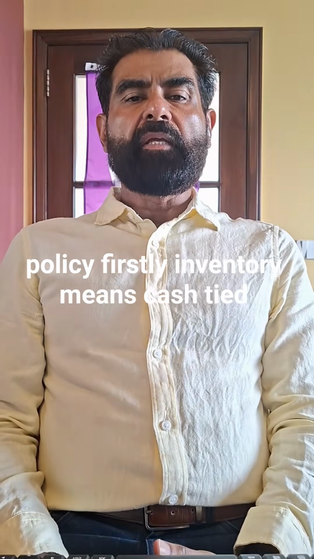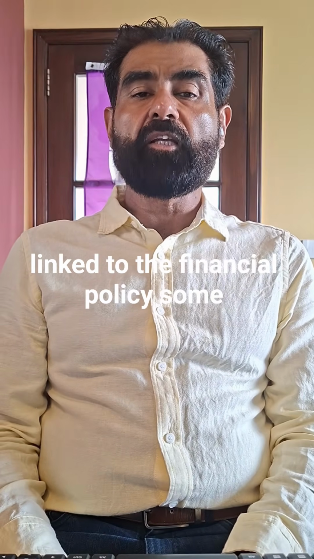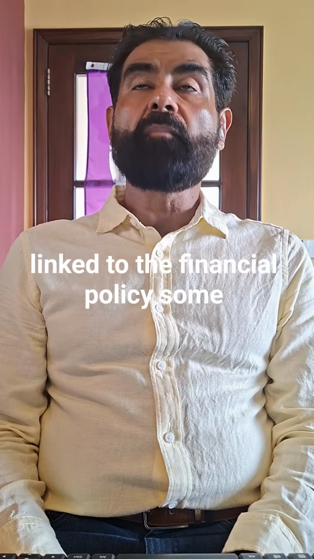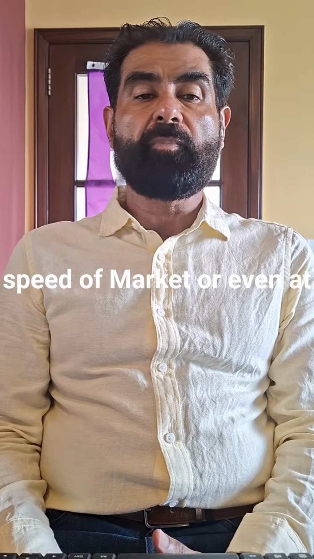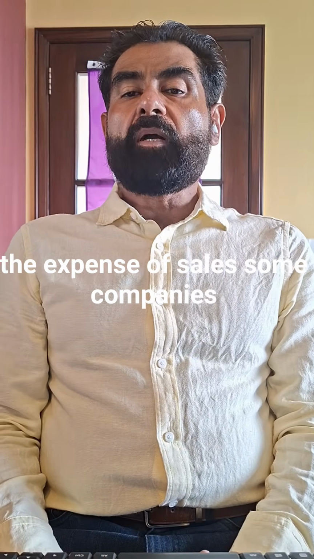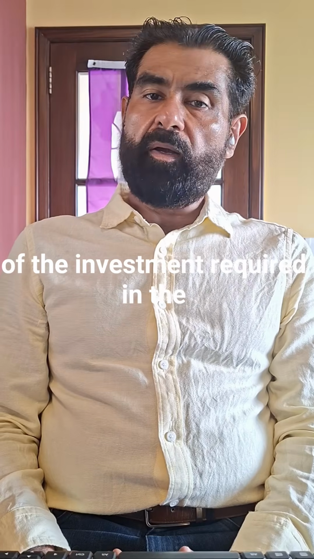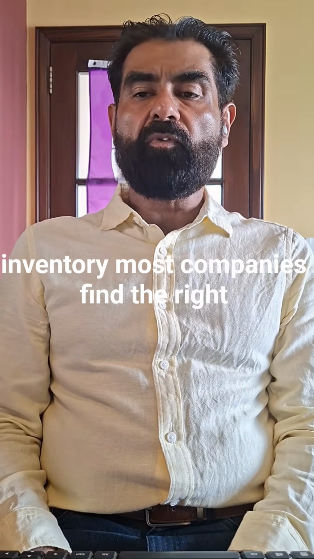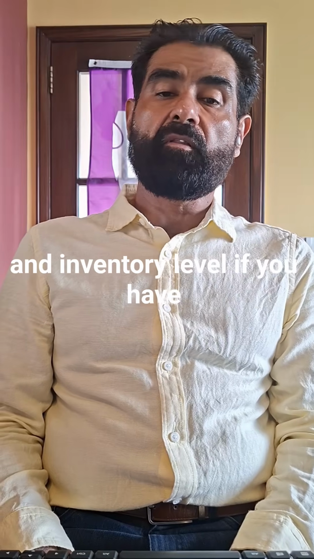Firstly, inventory means cash tied up for a company and hence linked to the financial policy. Some companies restrict the maximum value of inventory at the expense of the speed of market or even at the expense of sales. Some companies focus on delivering customer needs regardless of the investment required in the inventory. Most companies find the right balance between meeting customer needs and inventory level.